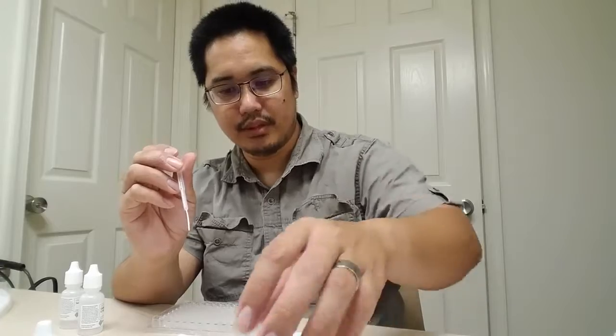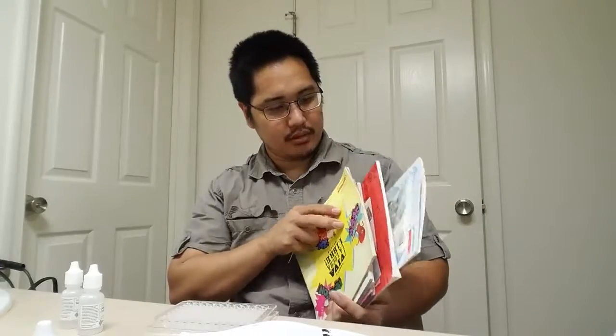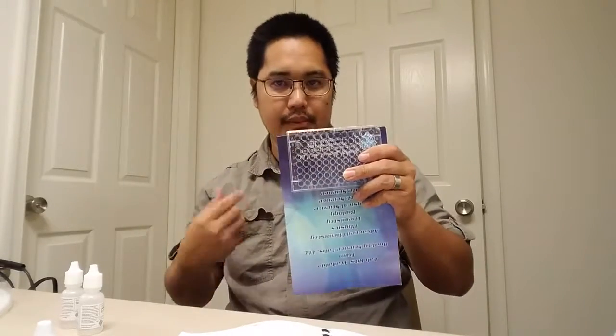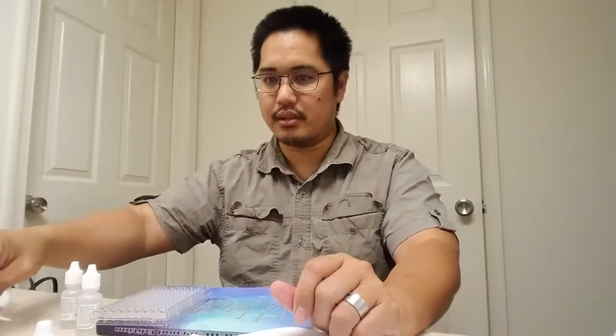You also need something dark, a black sheet of paper, or in this case, I have a book. This book will do. It has a dark part over here, so I can put this onto here and look through it, and I have a nice dark background to be able to see behind it. And I will also probably need one of these little plastic toothpicks.